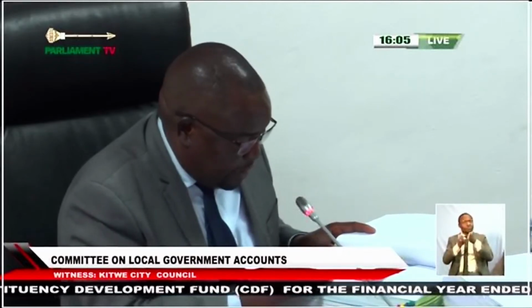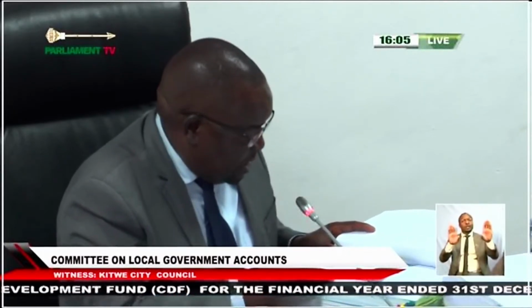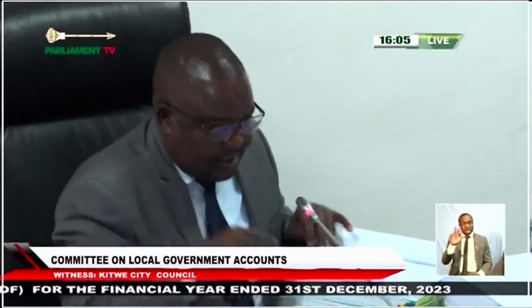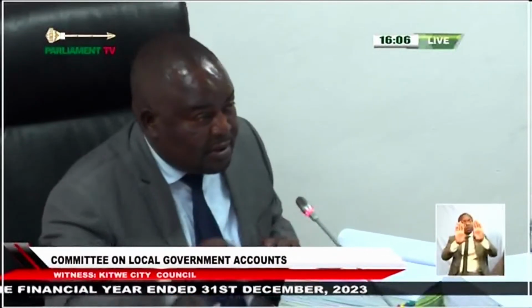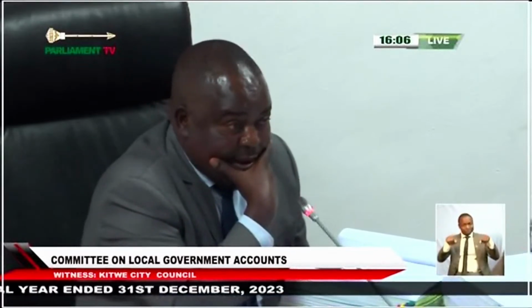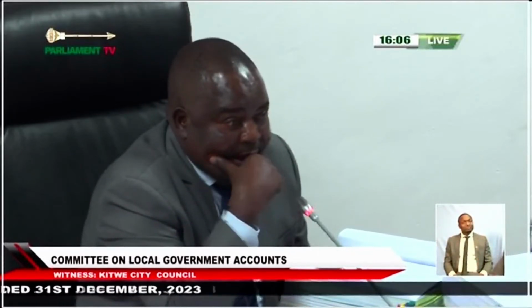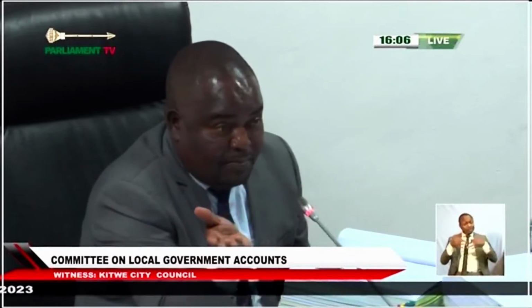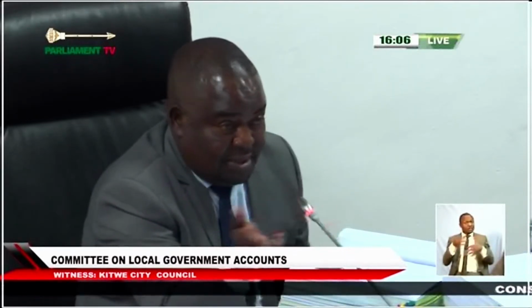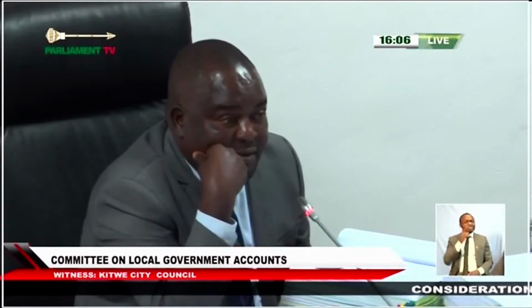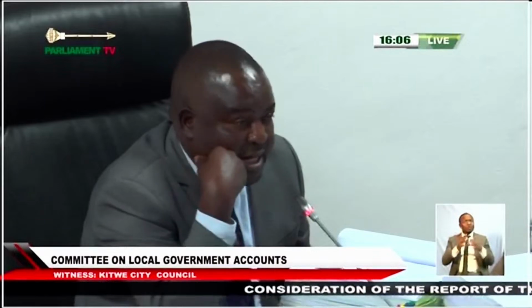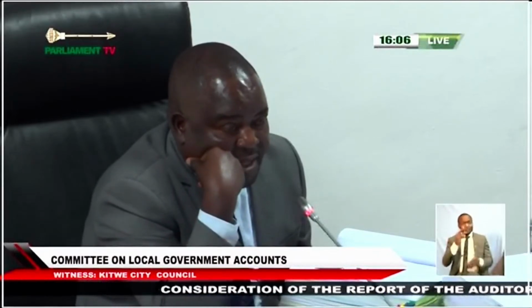Construction of wall fence at Mamamonti 2023. A wall fence. If it were at our homes, you can't take even a month. Materials being there, town clerk. Are we being fair?